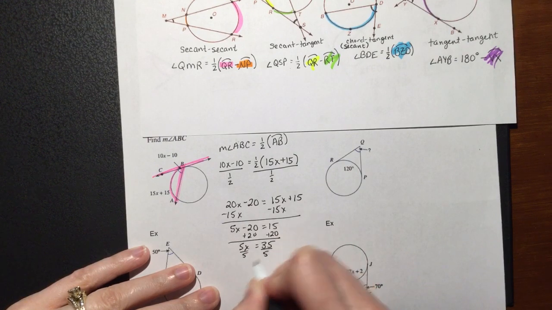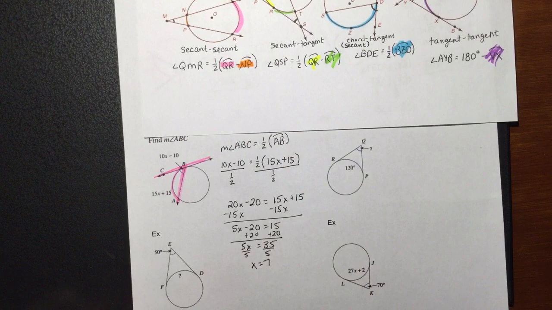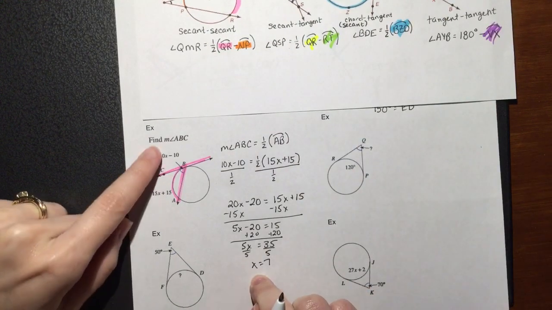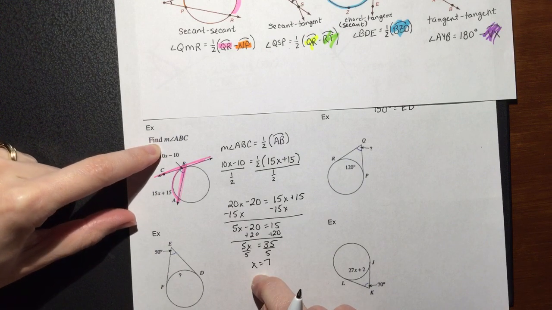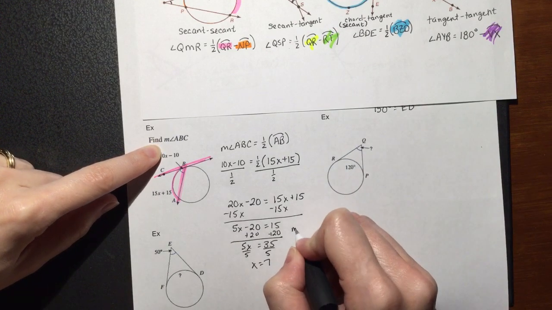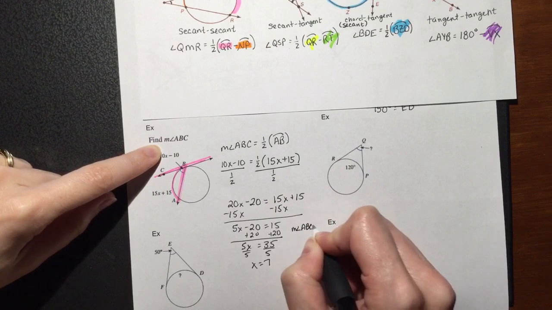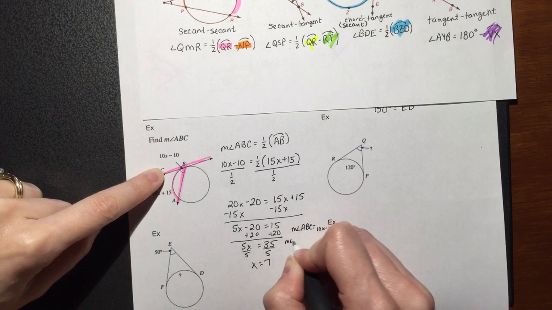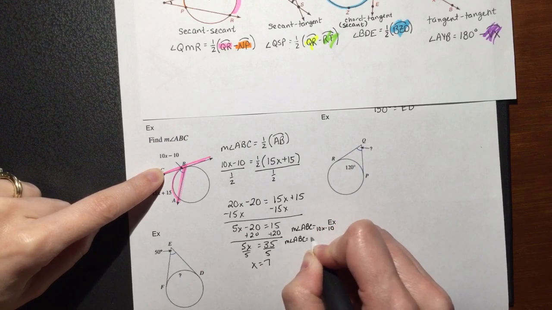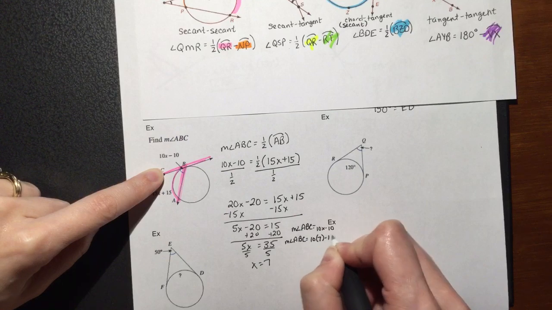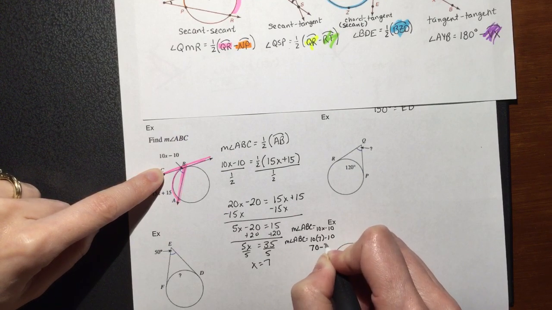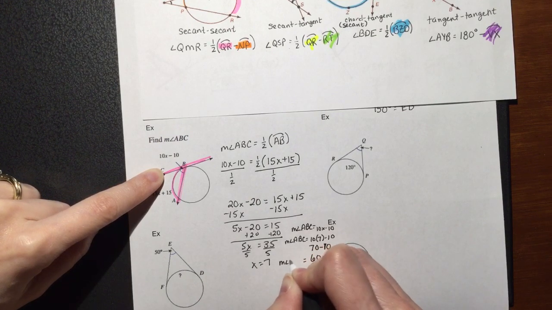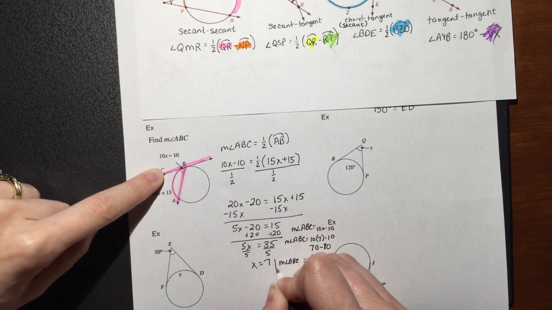Divide both sides by 5. And x is going to be equal to 7. And this is the part that I'm going to warn you about. Don't always assume that they just want x, because this is one where they say find the measure of angle ABC. And the measure of angle ABC is equal to 10x minus 10. So the measure of angle ABC is going to be equal to 10 times 7 minus 10. So 10 times 7 is 70 minus 10, which is going to be 60. And that's our measure of angle ABC.